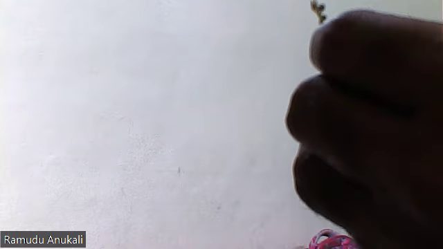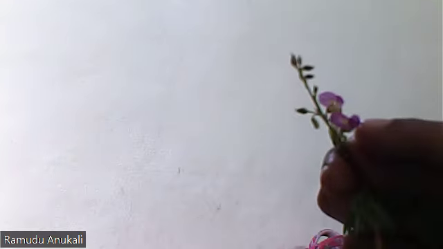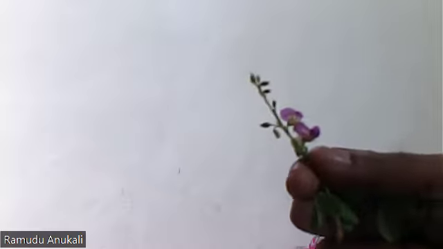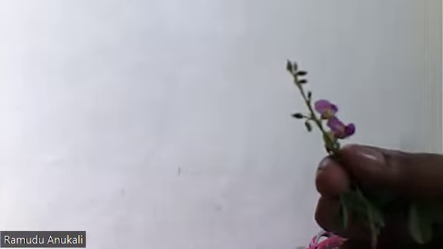You can see this is the standard petal, the big one. And here you can see these are called wings, and down here the keels. So the odd petal is standard, arranged in the posterior region.